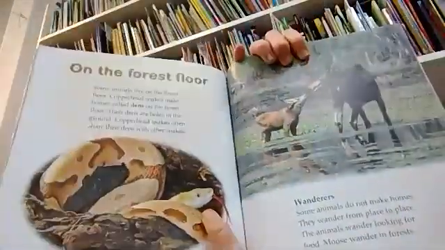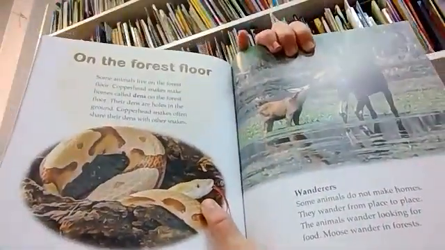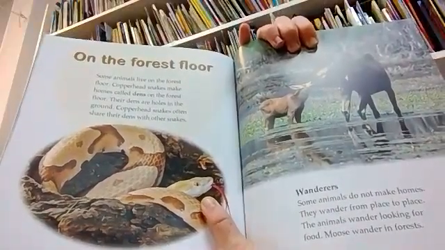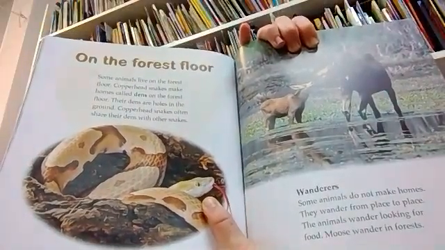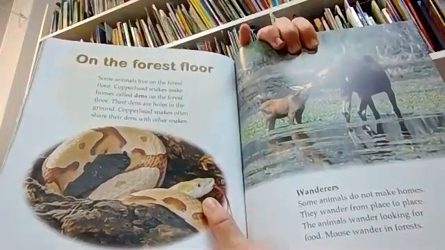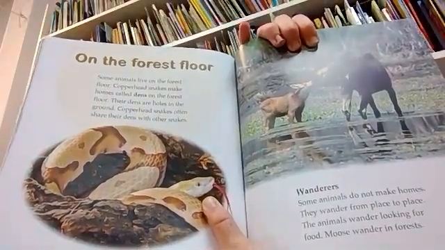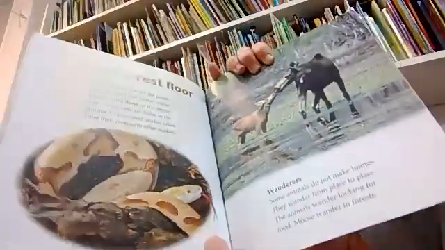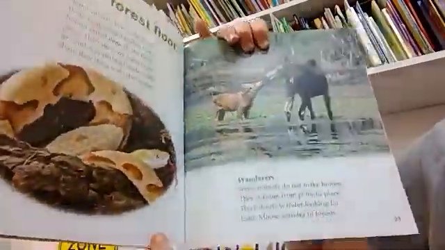Ooh. Some animals live on the forest floor. Copperhead snakes make homes called dens on the forest floor. Their dens are holes in the ground. Copperhead snakes often share their dens with other snakes. Oh no, I don't know if I want to go to the forest now.